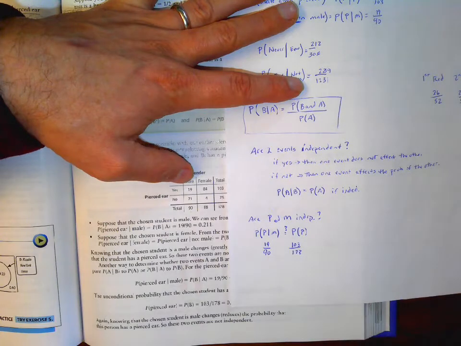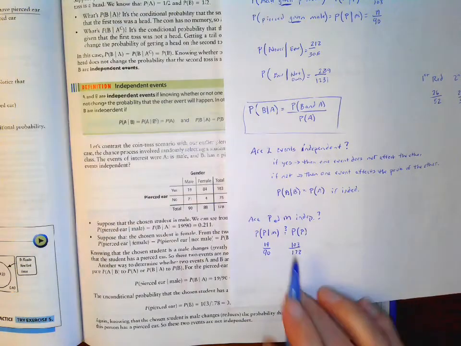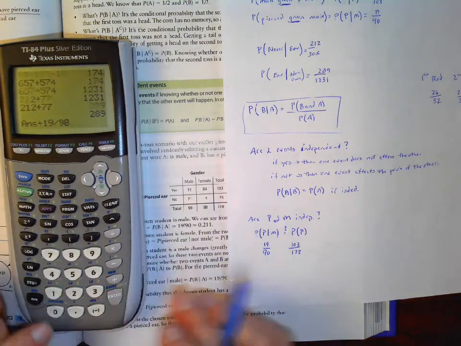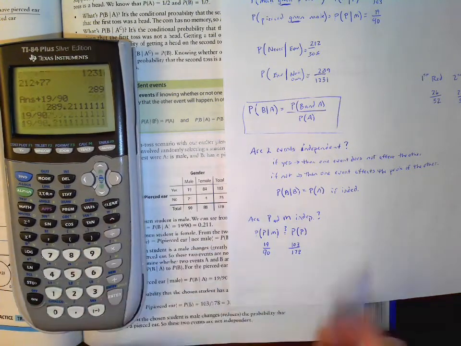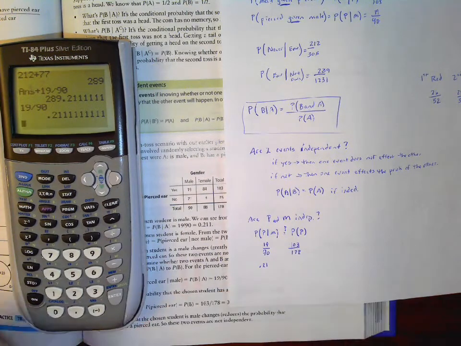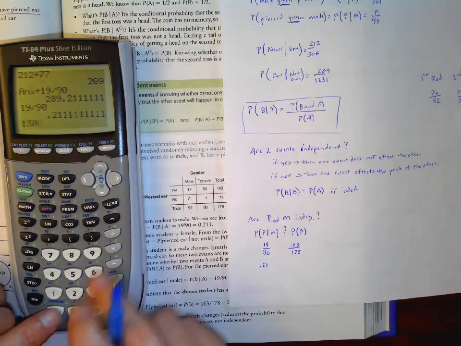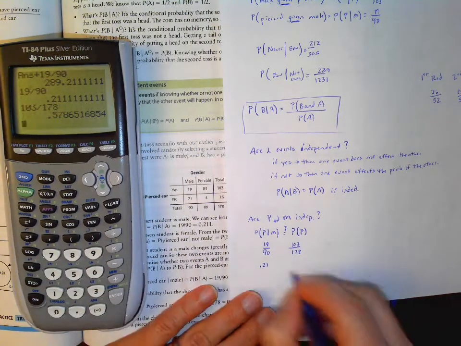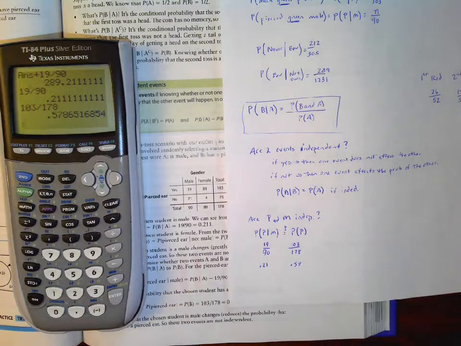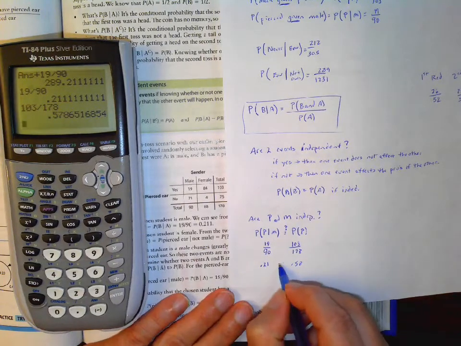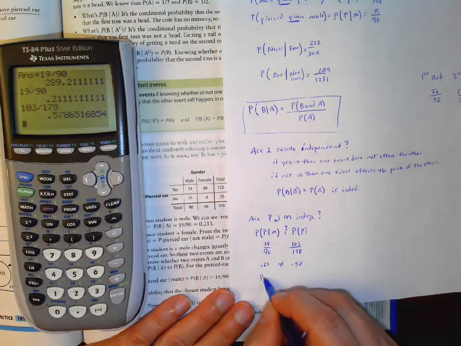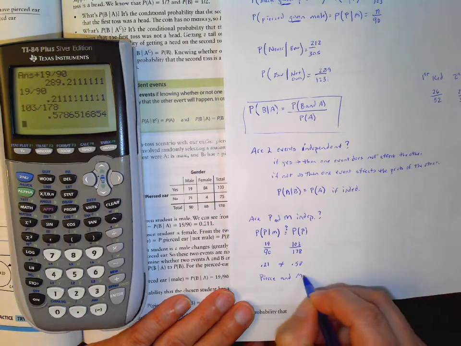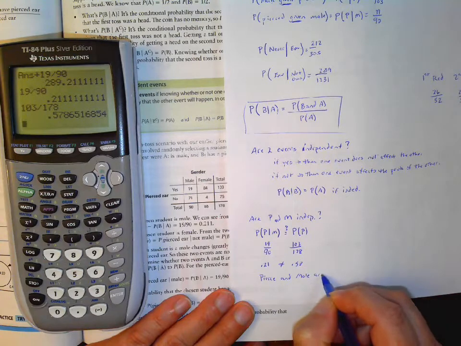If these are independent events, these should both equal the same thing. 19 out of 90 gives me 0.21, and 103 divided by 178 gives me 0.58. Since these are not equal to each other, pierced and male are not independent.